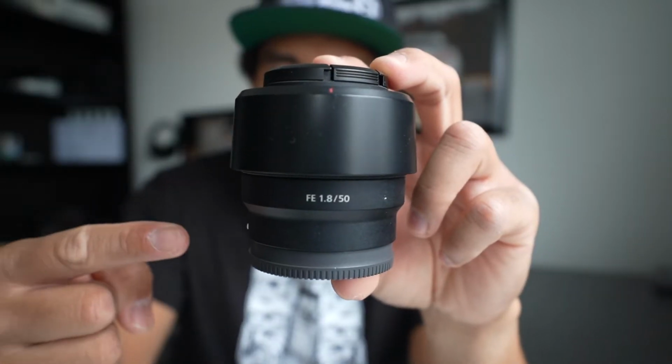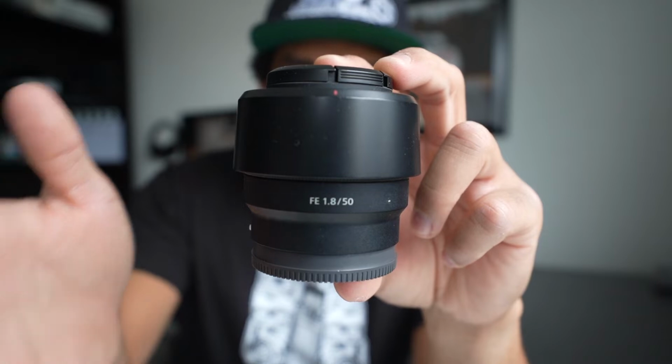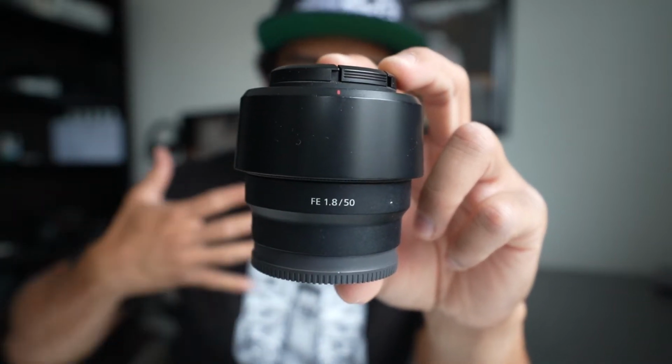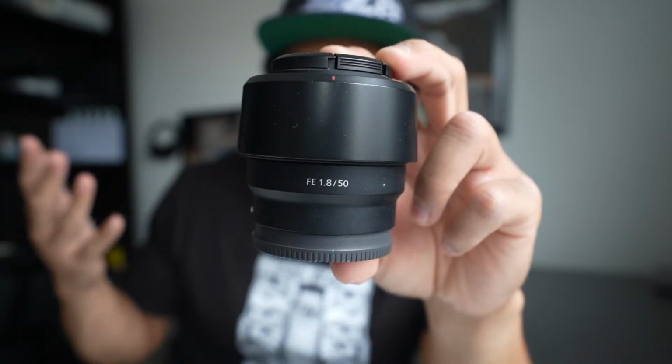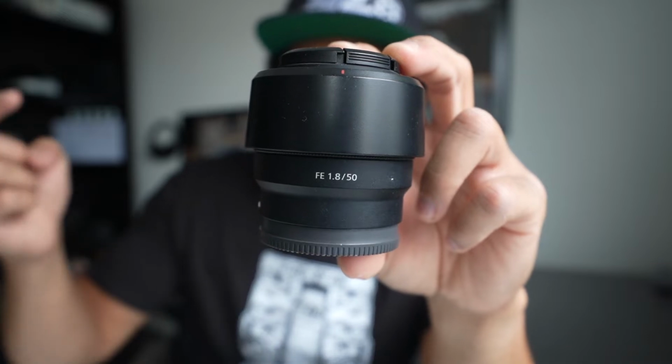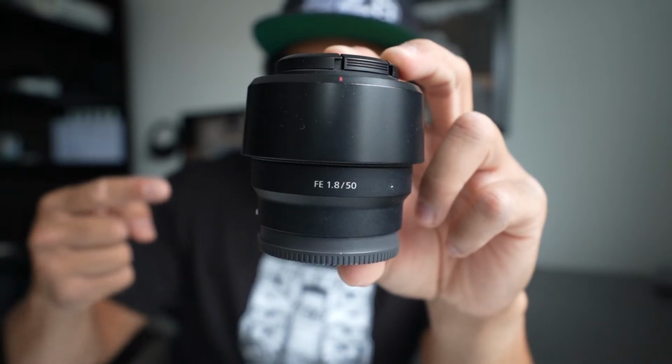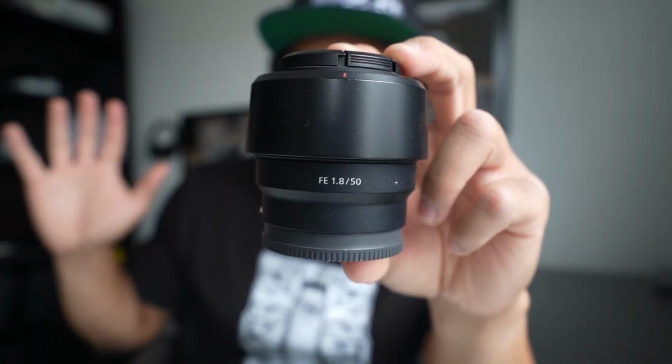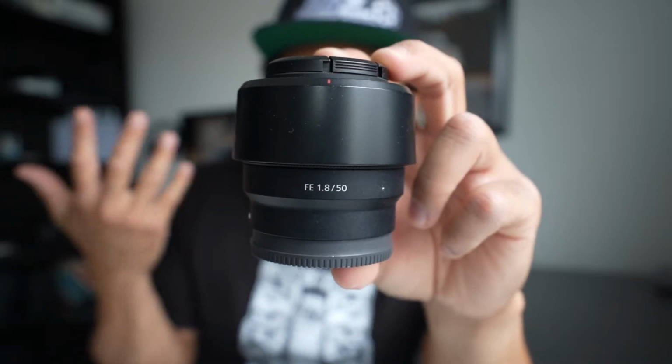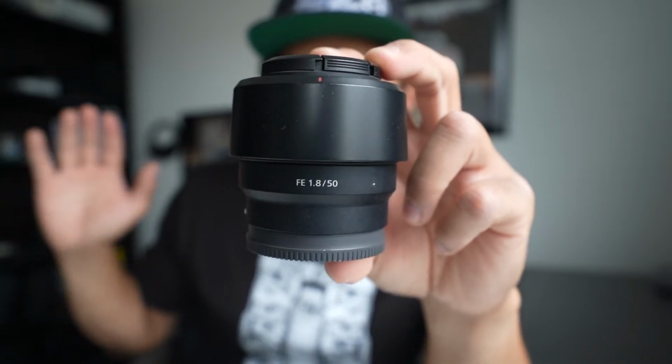If I hold my 50mm lens as close to the lens as possible, you can see that everything behind it is out of focus. You can see my hand here on the side is blurry. That is because the 50mm is at the minimal focal distance range, and everything behind it isn't within that focal distance range, so it's going to be blurred out.